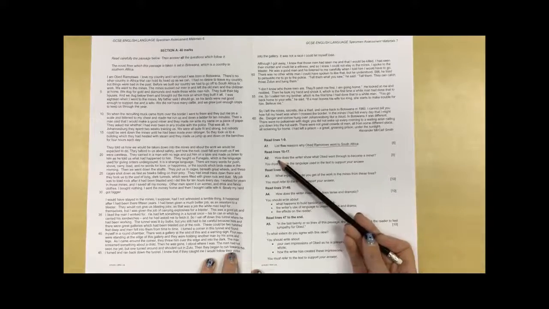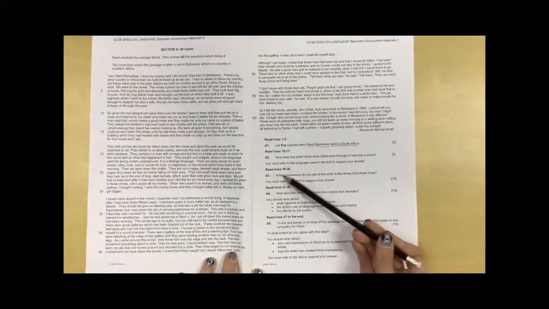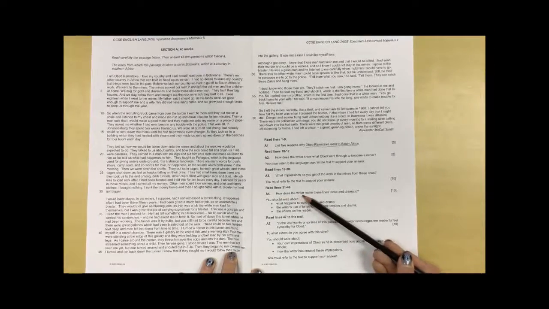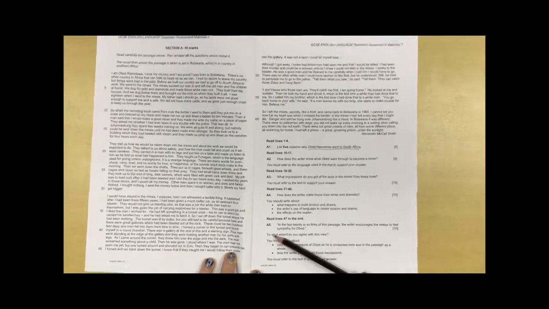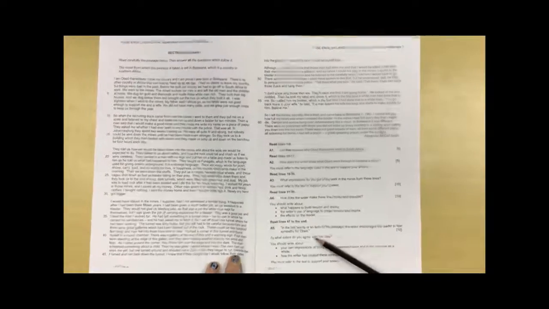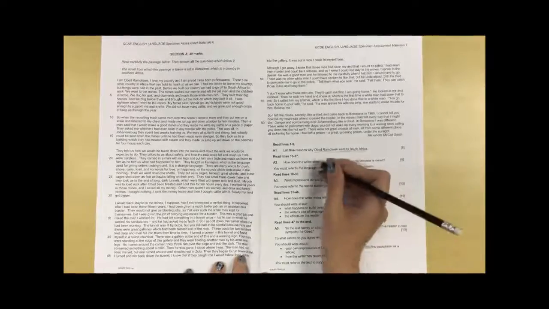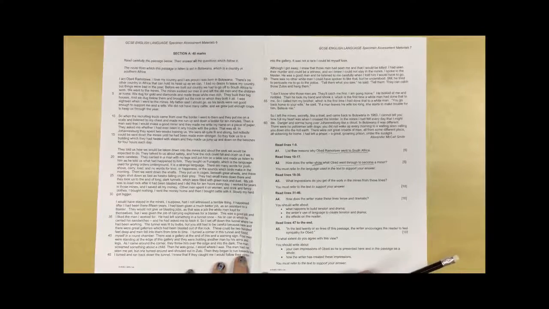Okay, so they might ask you how a writer shows something. They might ask you what impressions you get of something. They might ask you how the writer makes something tense or dramatic or creates imagery. And also, they could give you a question or a statement and ask you to what extent you agree with it. Now, you will not know until you sit in that exam what the questions will be. You have to read them carefully and underline the key points before you start answering that question.